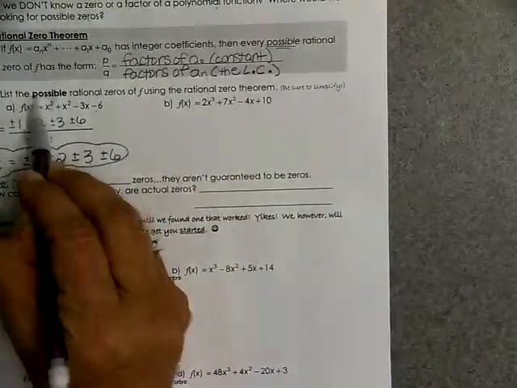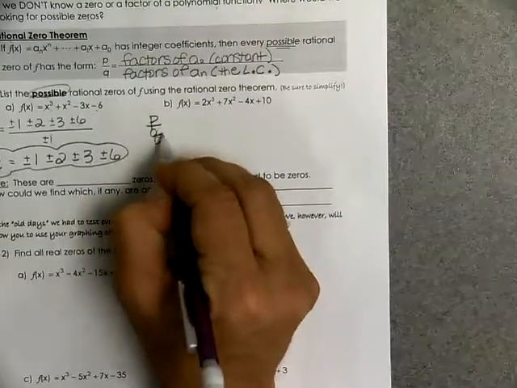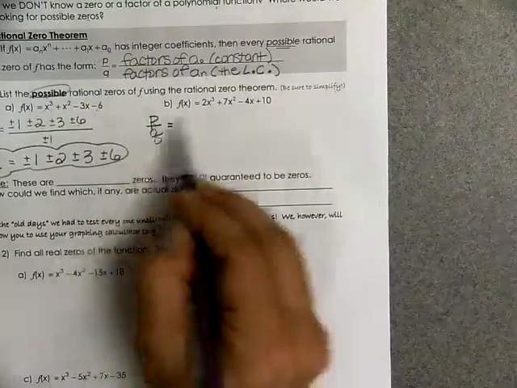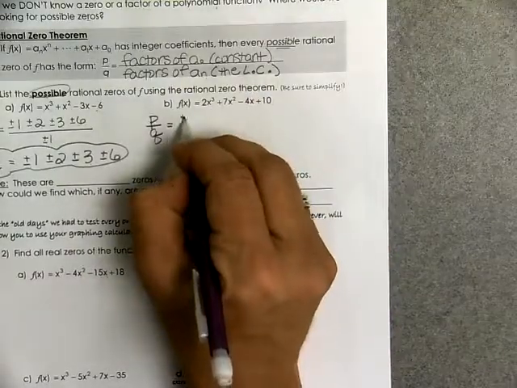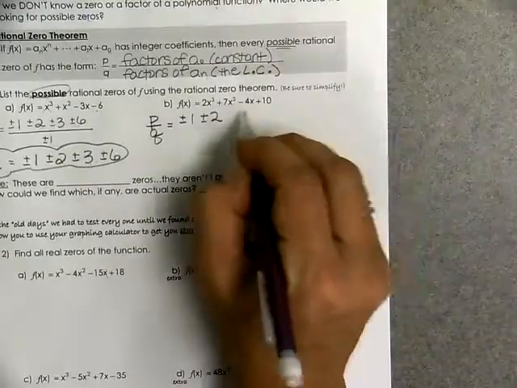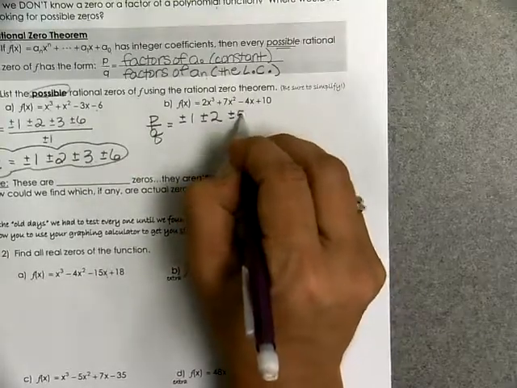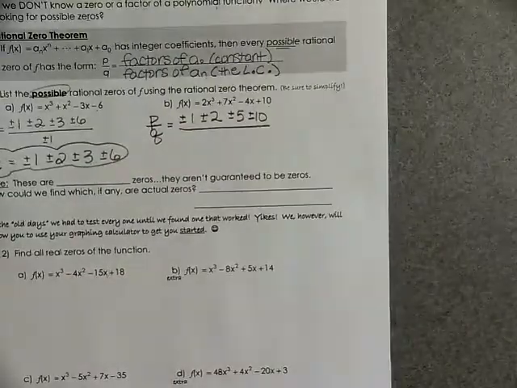We're just finding the possible rational zeros. If we think p over q, my p values are going to be factors of my constant 10. So that is going to be plus or minus 1. 2 goes into 10. 5 goes into 10. 10 goes into 10. So those are all factors of 10.